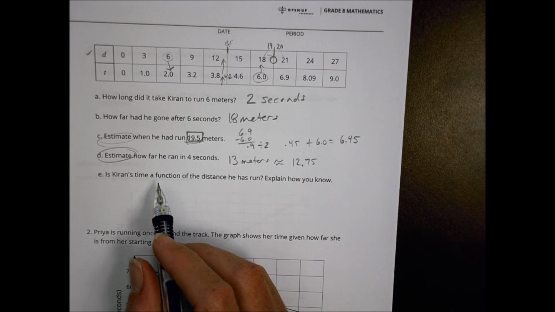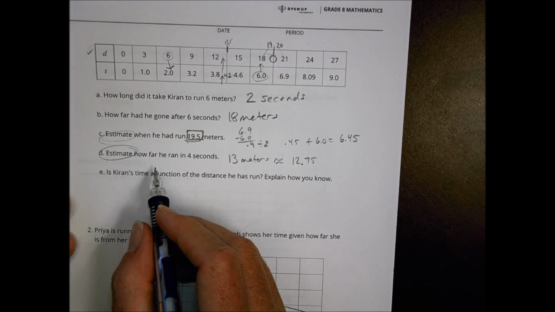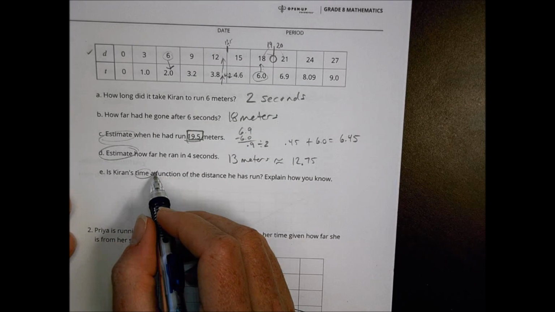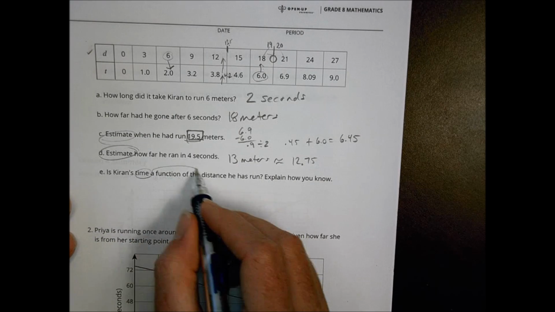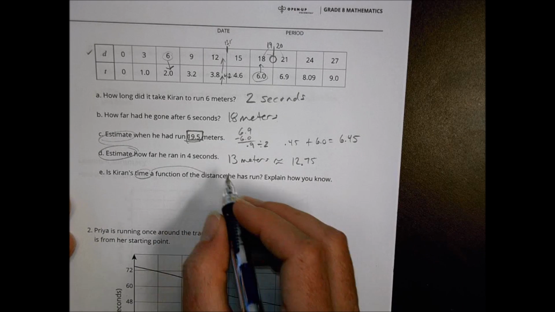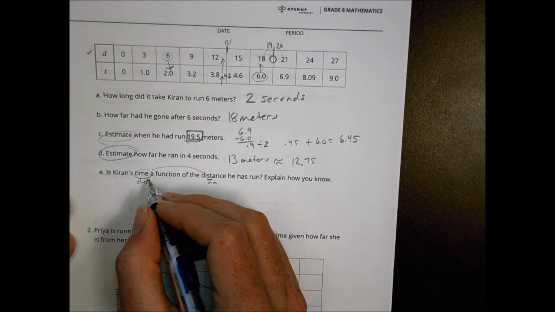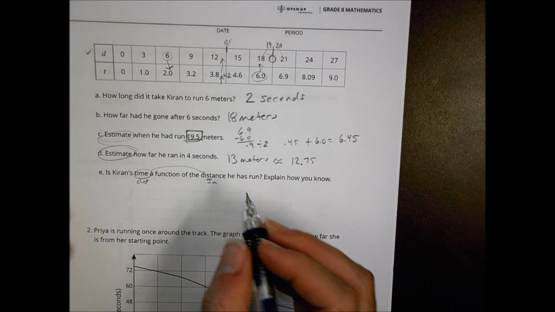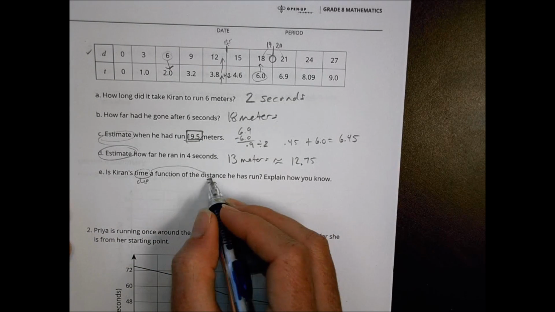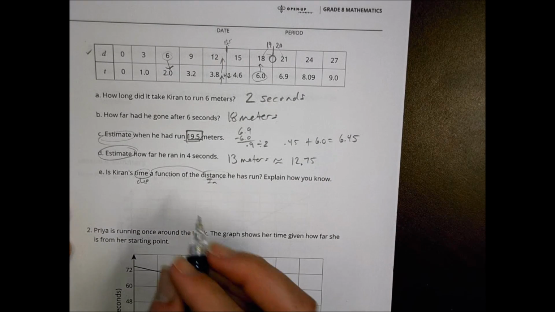Is Kieran's time a function of the distance he has run? Explain how you know. So what we're asking is, is the time it takes to run dependent upon how far he runs, right? So this is our independent value, right? And this is our dependent value. So does the distance you run determine how long it takes?